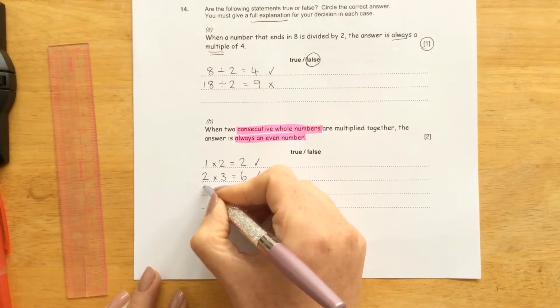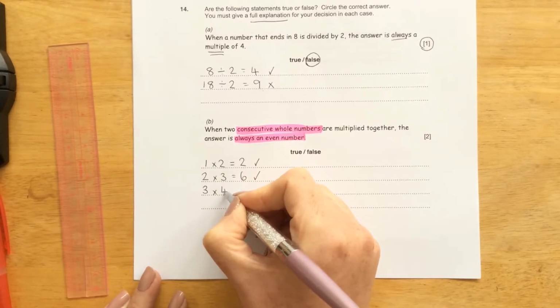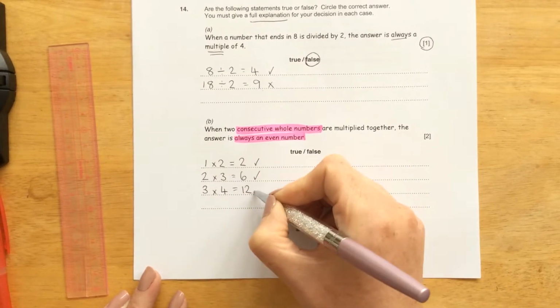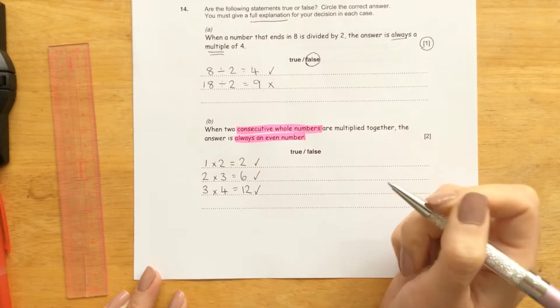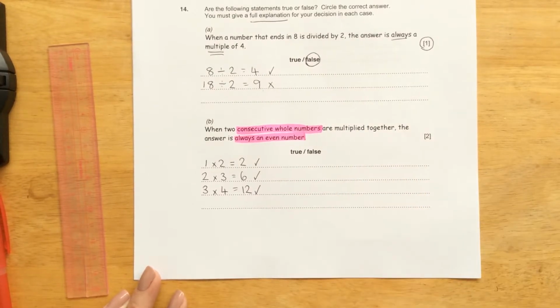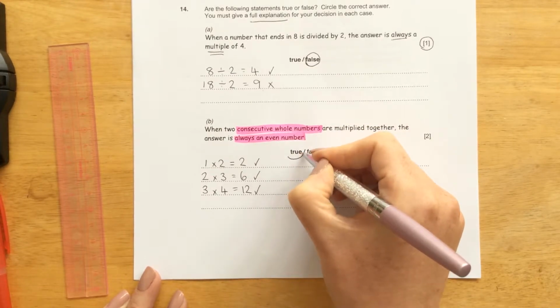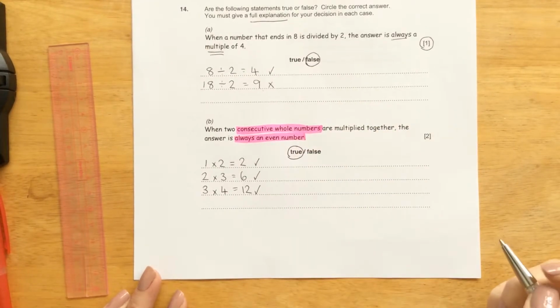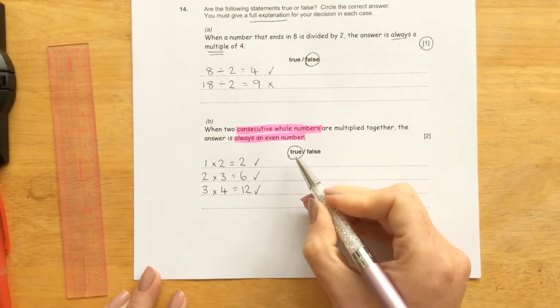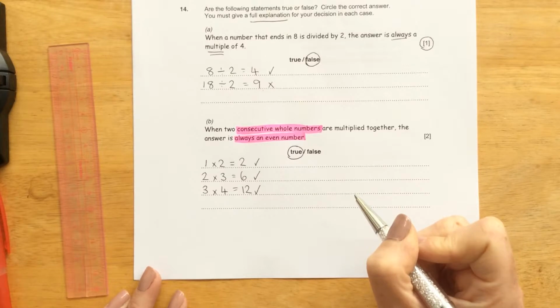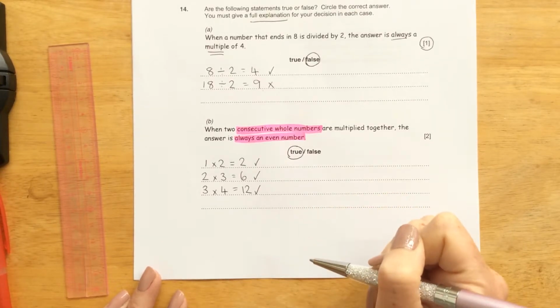Let's have a look at the next ones. 3 times 4. 3 times 4 is 12. That's also an even number. So again, that's proved it true. So here, the answer is true. So you'll get 1 mark for saying true and proving it. However, in this case, you need to state the reason why.